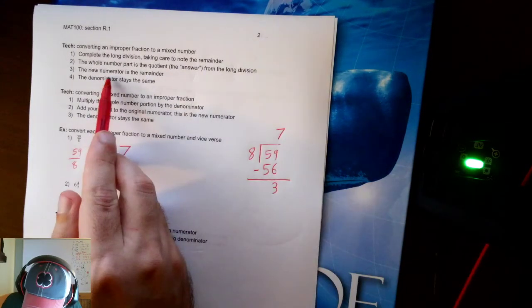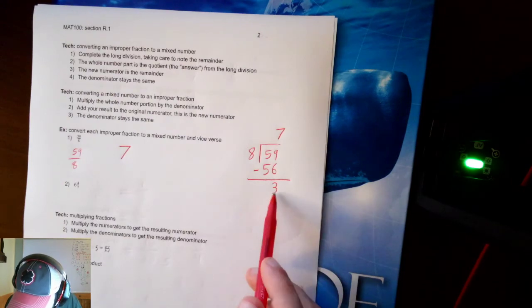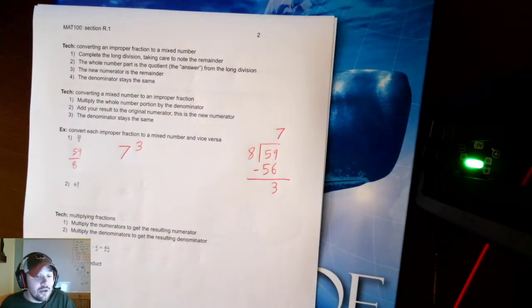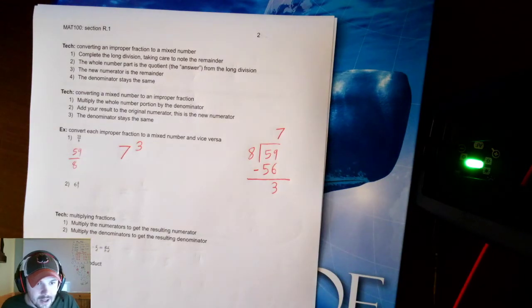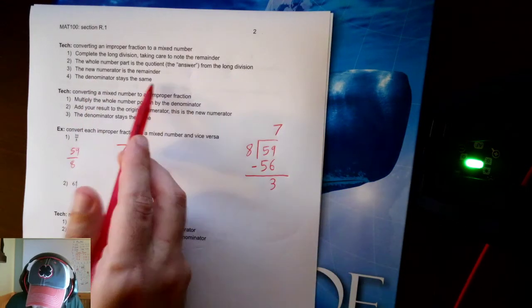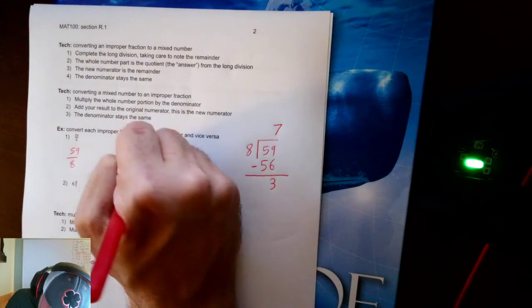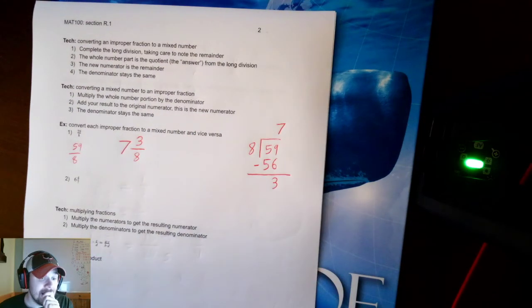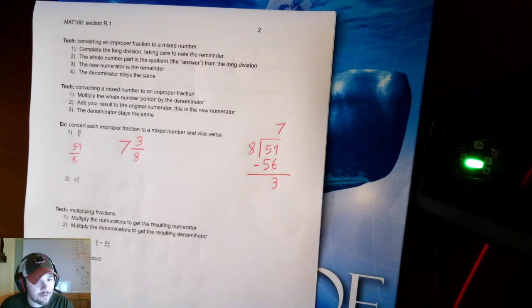The new numerator is the remainder. So, 3 becomes the new numerator. And then it says the denominator stays the same. It was 8, so it stays 8. So 59/8 is the same as 7 3/8. We can convert back and forth.